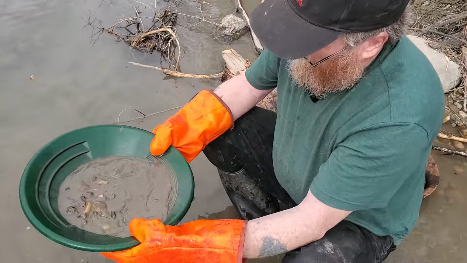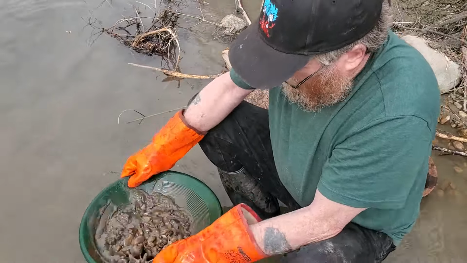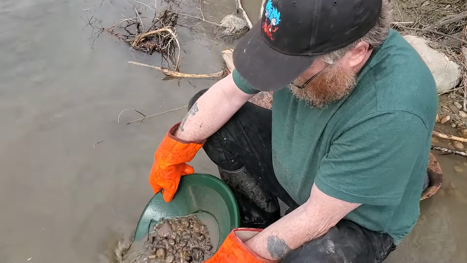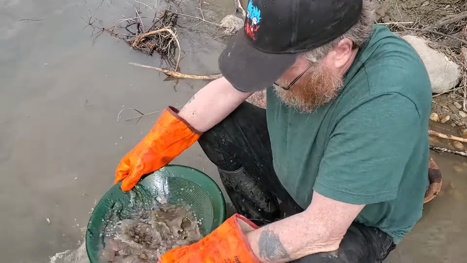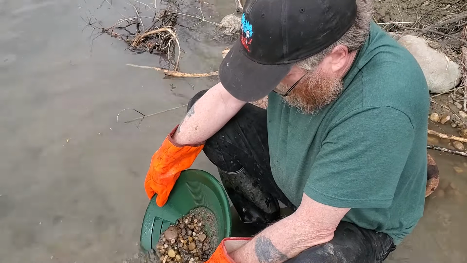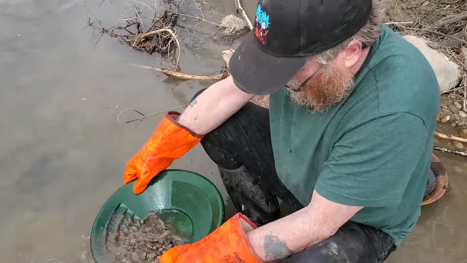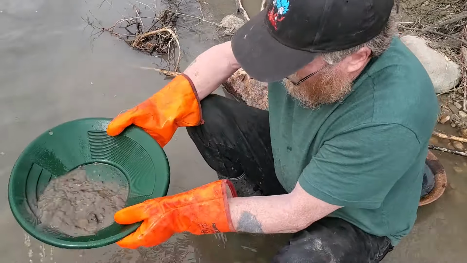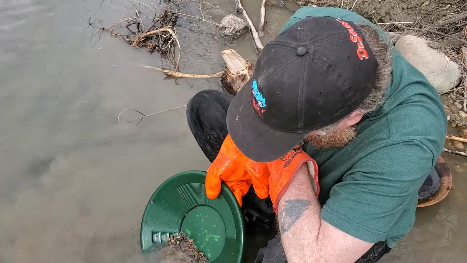So this pan here has bigger riffles than the other one does. Matter of taste, really. I like the other one more, but this one has a bigger bottom. You know, there are prospectors that swear by the Garrett Super Sleuth because it has such big riffles and a big bottom. I don't have one. Maybe I'll look at getting one someday.